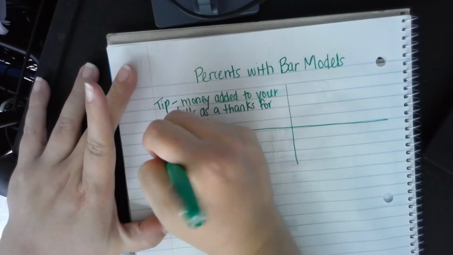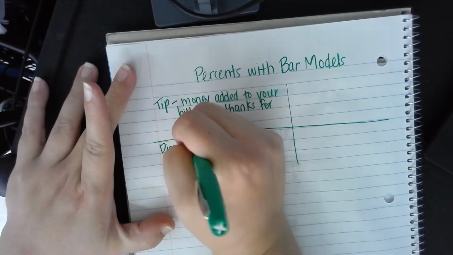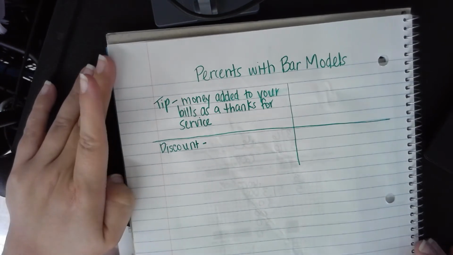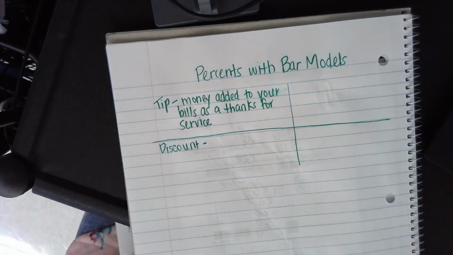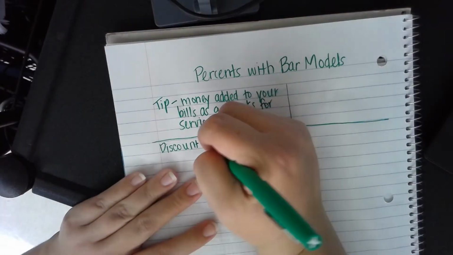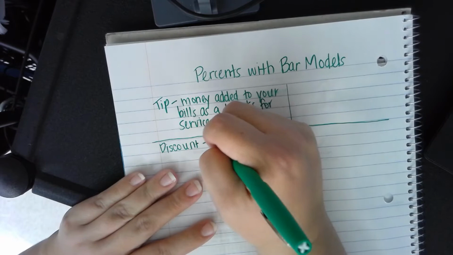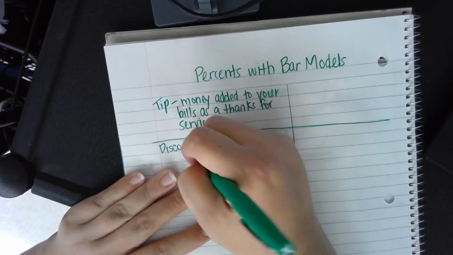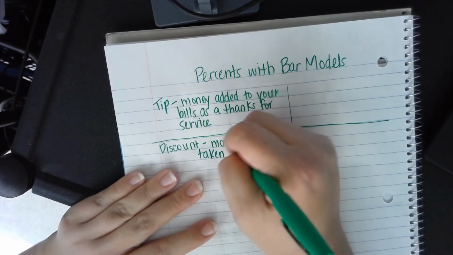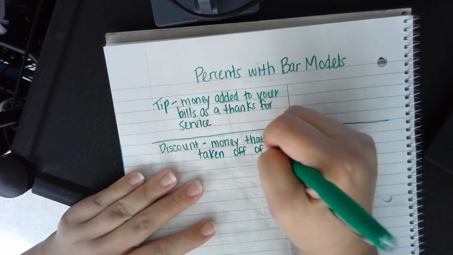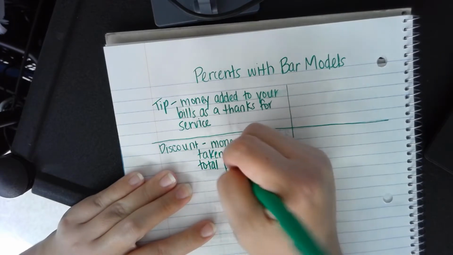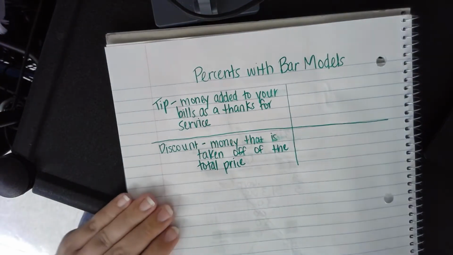And we also need to look at discount. If I tell you you get a $5 discount on a pair of shoes, that means that you are getting $5 off. Okay? So it's money that is taken off of the total price, and a sale price.